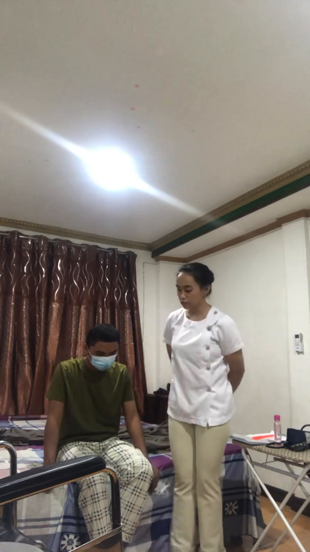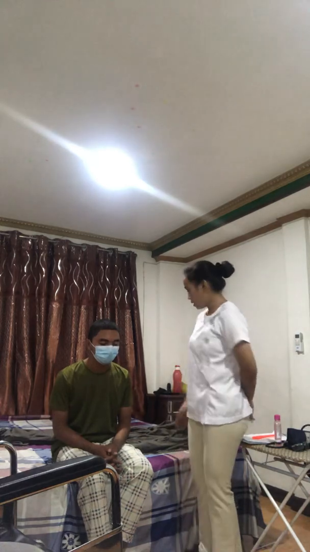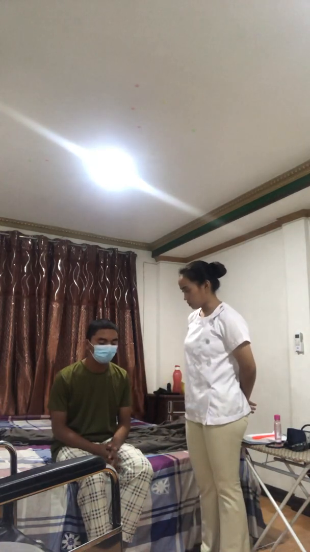Next, allow the client to dangle for 2 to 5 minutes, and support the client if necessary. Rationale: to allow time for assessing the client's response to sitting position and reduce possibility of orthostatic hypotension. Sir, wait lang tayo 2 to 5 minutes, sir, about the transfer. Sige po. Sir, saan po ang weak side niyo po? Sa left side.